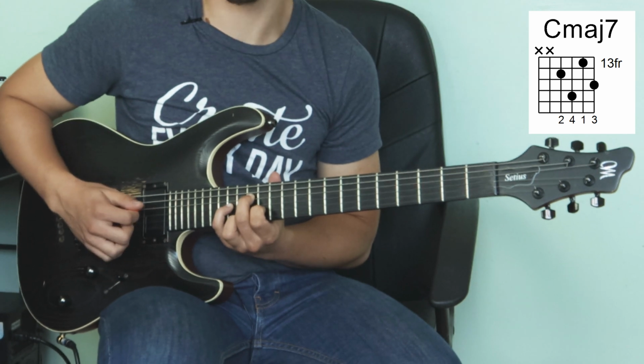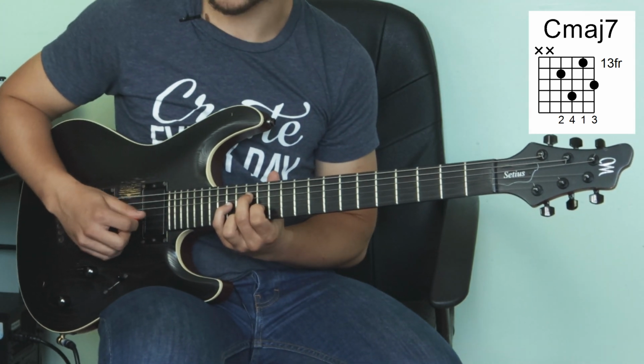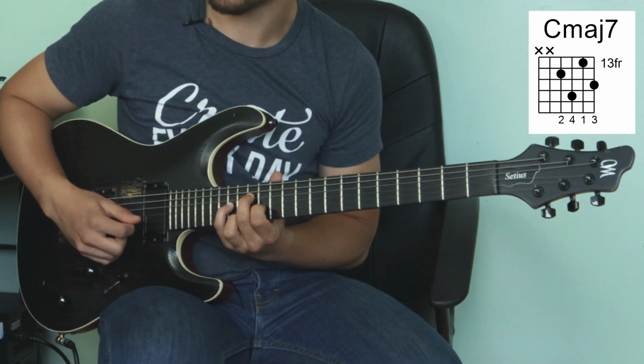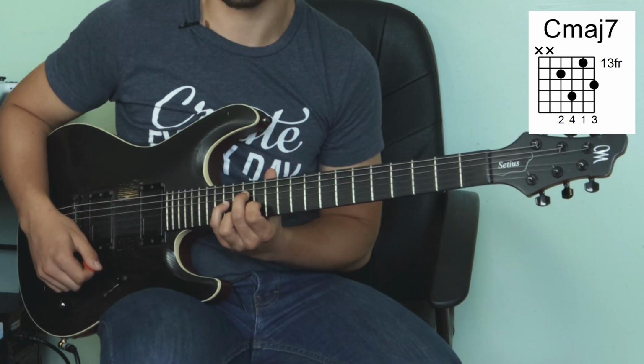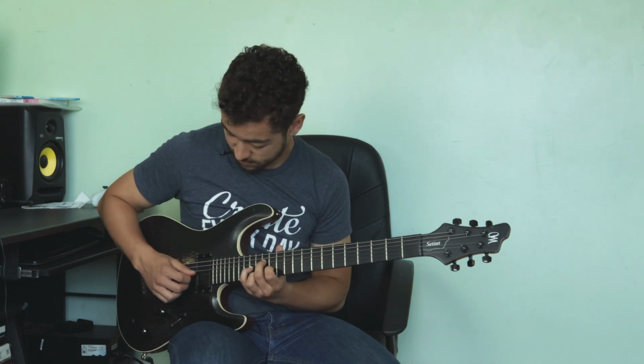Okay, so the intervals actually are 3rd, 7th, the root is on the B string, and the 5th is on the highest string. And the reason I really like this chord is because there's a semitone difference between that 7th and the root note, and it creates an interesting tension in the chord.